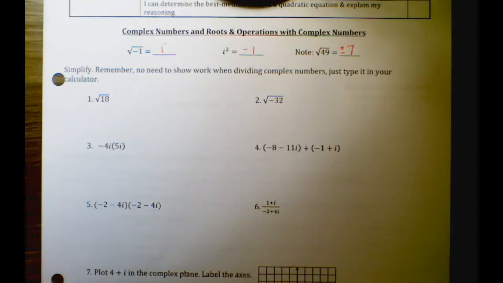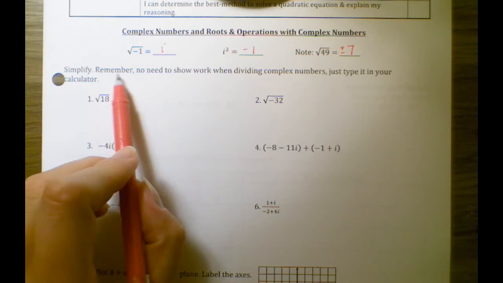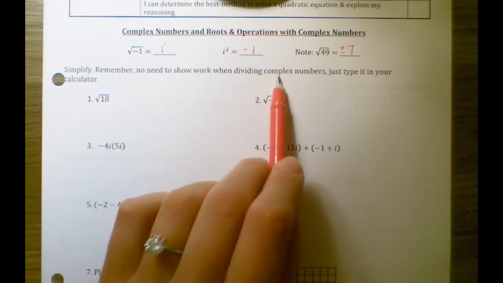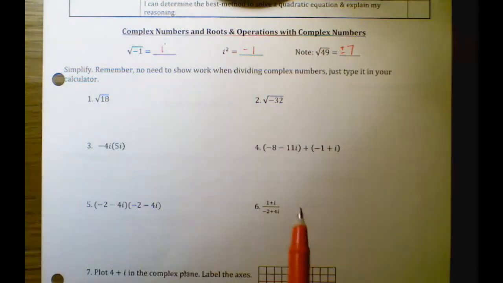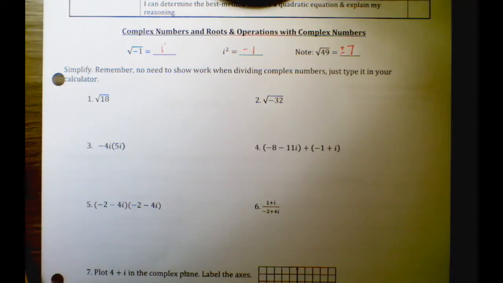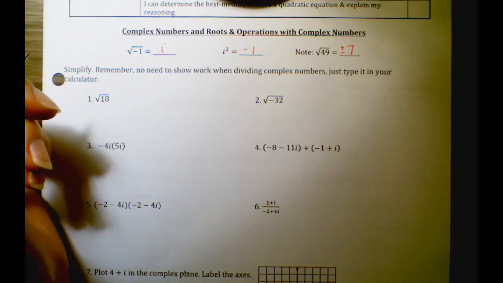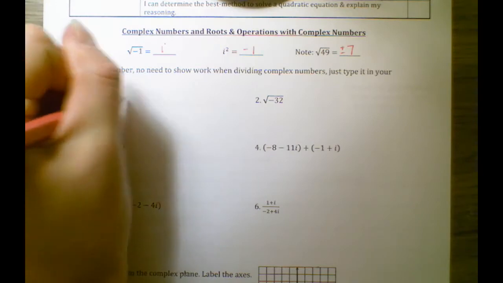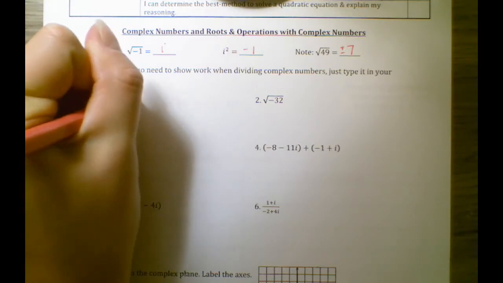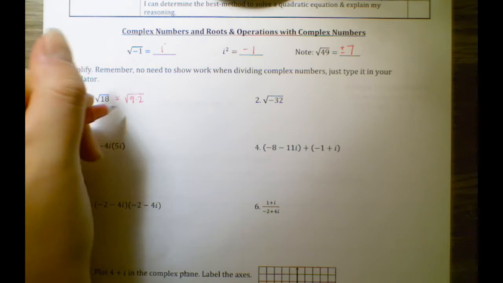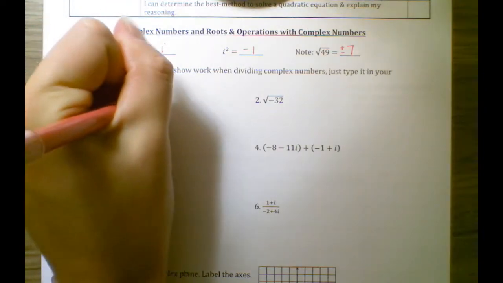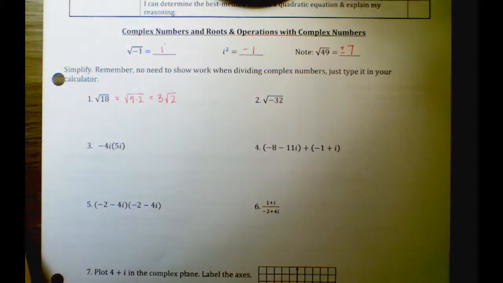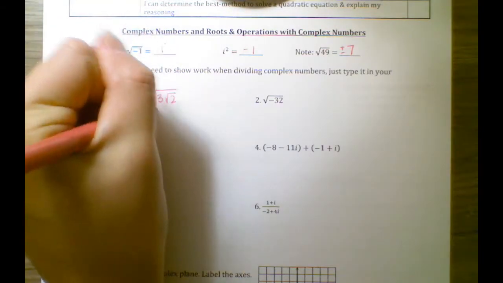All right? So it says simplify. Remember, no need to show your work when dividing complex numbers. Just type it in your calculator. Okay? So square root of 18, factors of 18 are 9 and 2. And the reason why I'm using 9 and 2 is because the square root of 9 is 3, and I cannot take the square root of 2. So that's just 3 square root of 2.